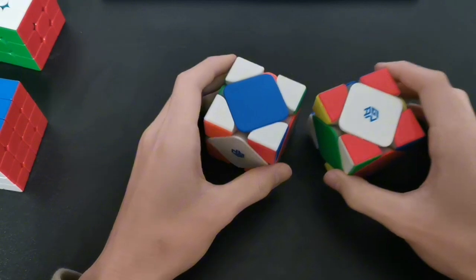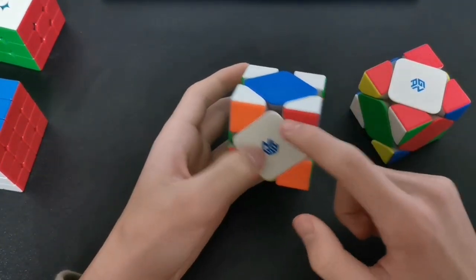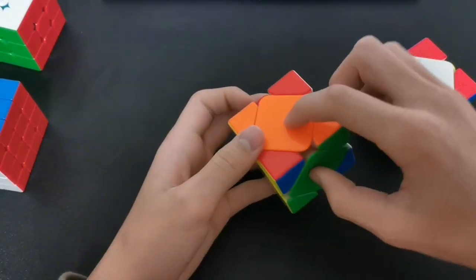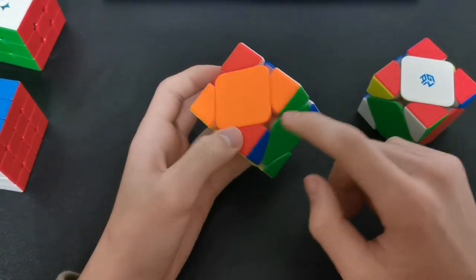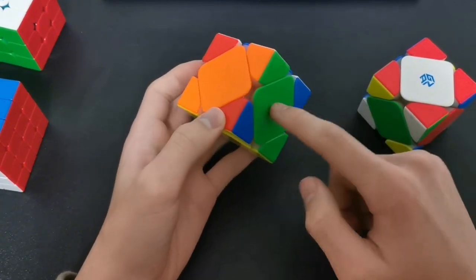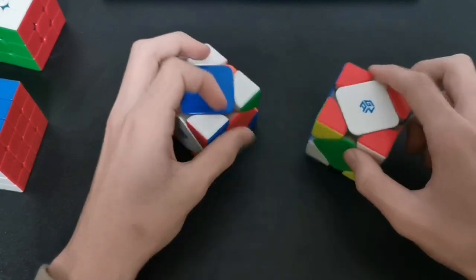For these next 2 cases, these are the O perms. The way I recognize these is the U center is off to the side, and there are 2 solved centers, and they're pointing up. If they're pointing down, that's bad. That's X perm. So yeah, these are the O perms.